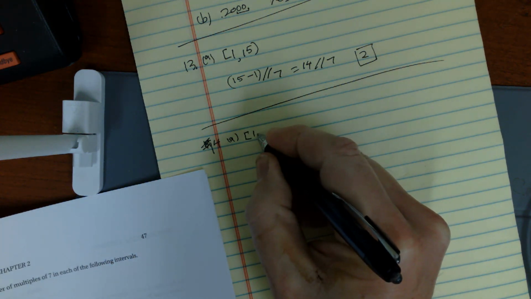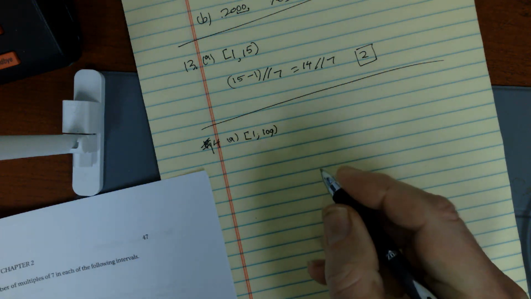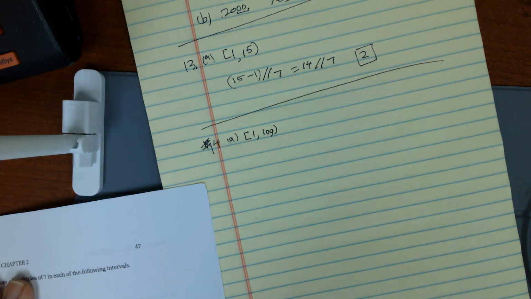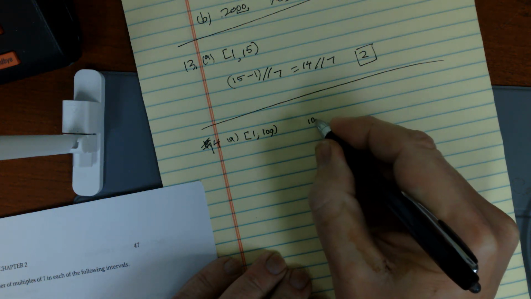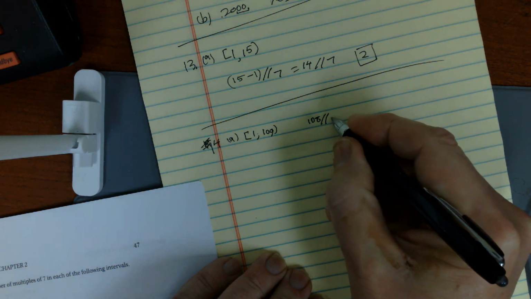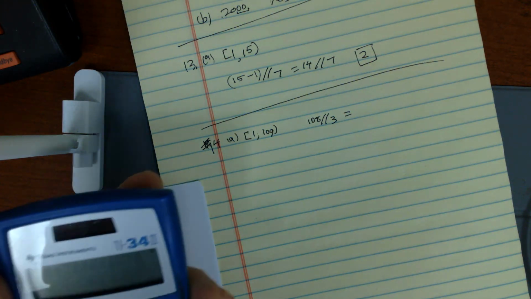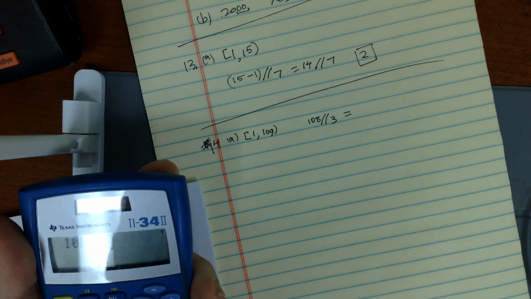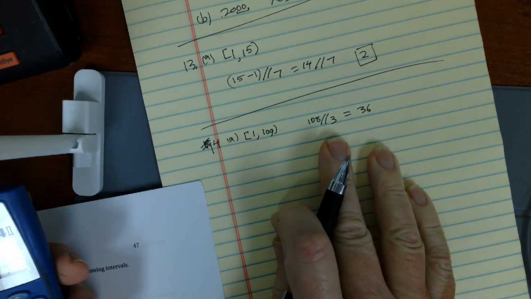In the interval from 1 to 109, not including 109, how many multiples of 3 are there? Well, there are 108 integer divided by 3 multiples of 3. And as soon as I find my calculator, I'll tell you what that is. Okay, 108 integer divided by 3 is 36. There are 36 integer multiples of 3.